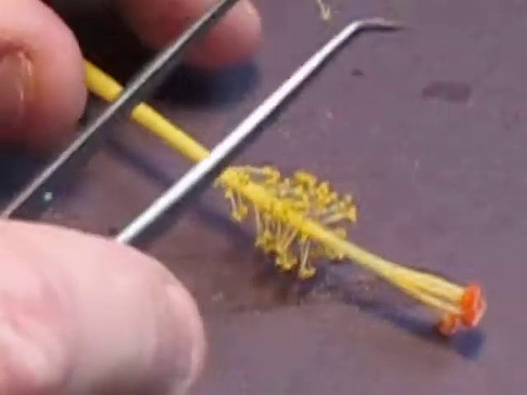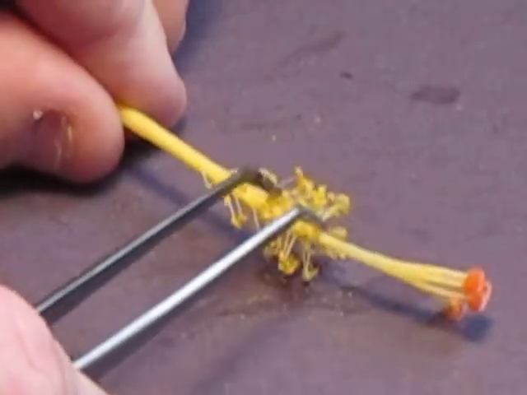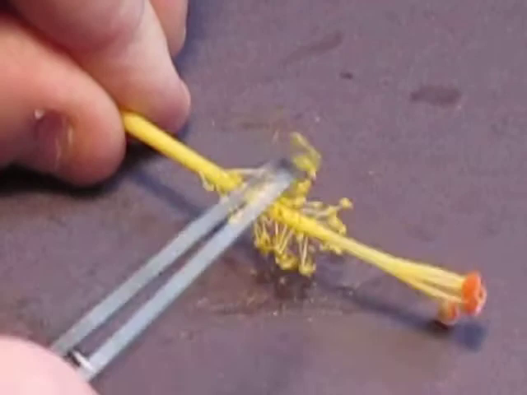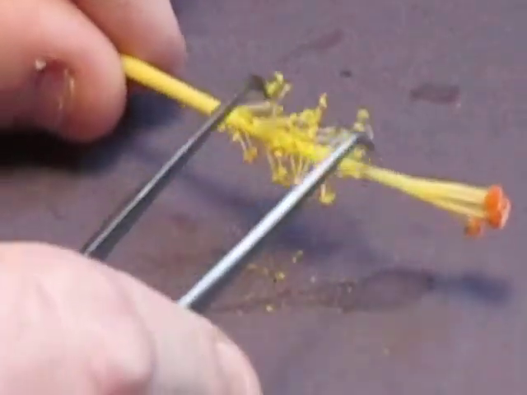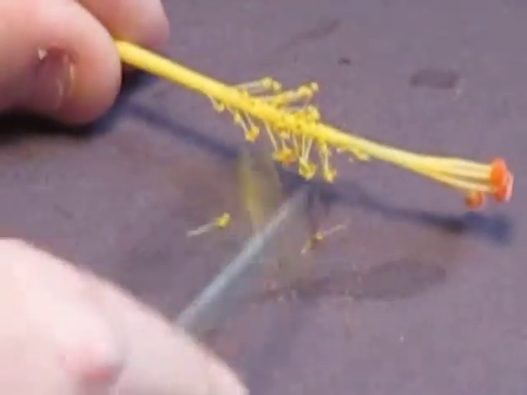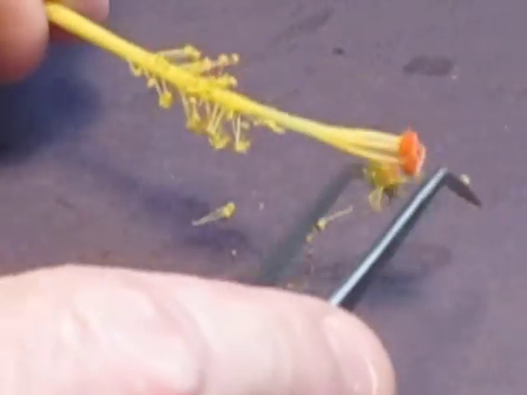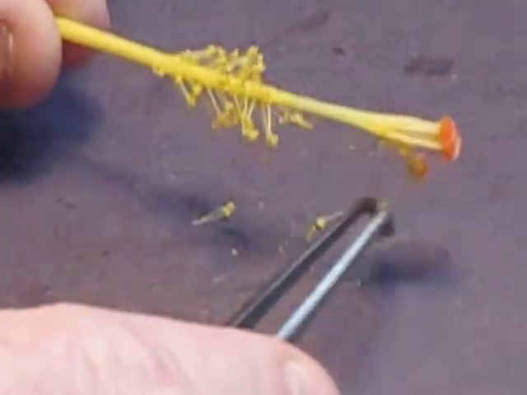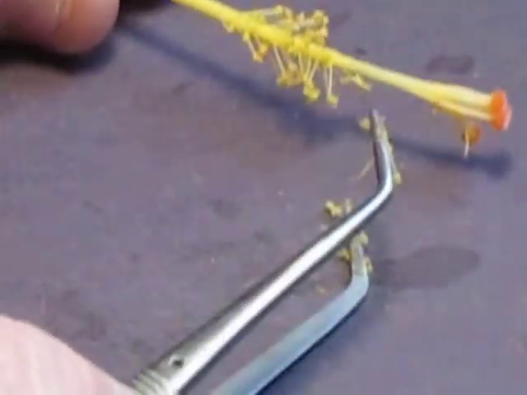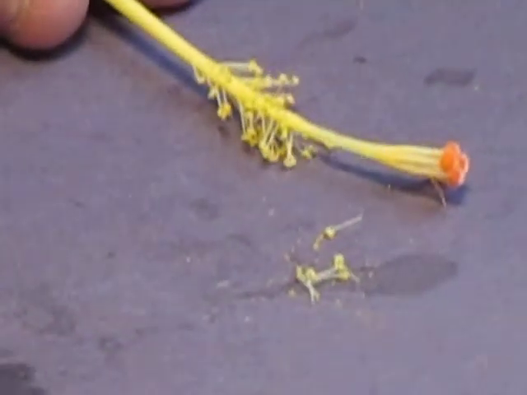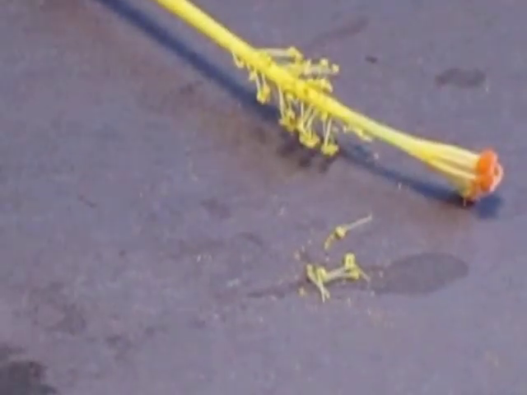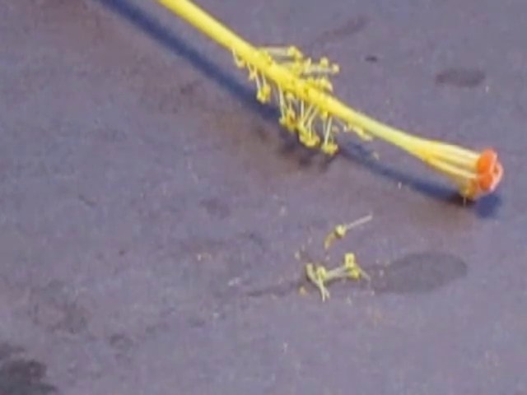Okay, the male part of the flower is this part right here. This is the filament and the anther, and this is where the pollen is kept. And I'm trying to knock some of these off with my little tweezers that I have. Okay, you can see those there.